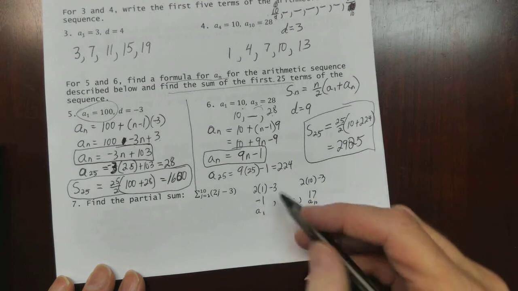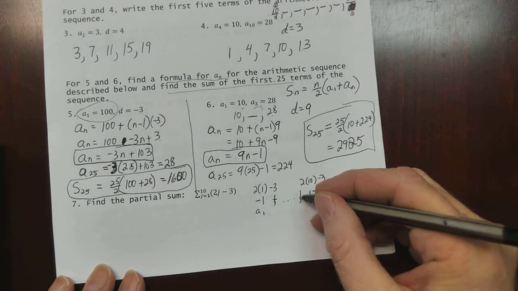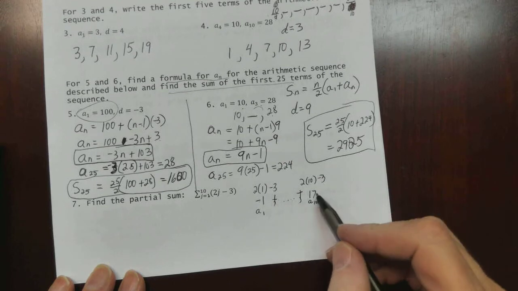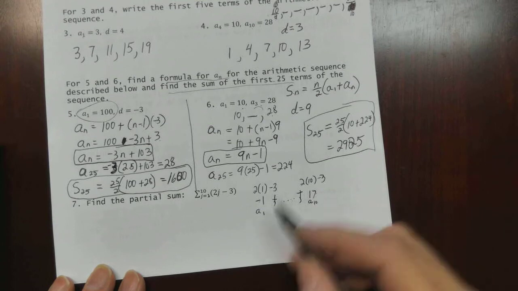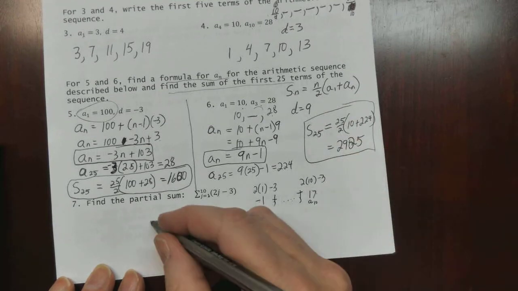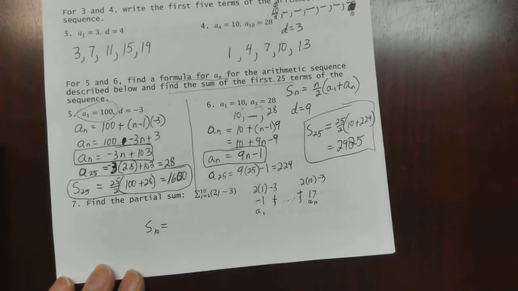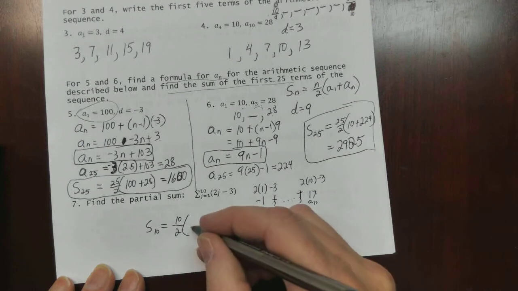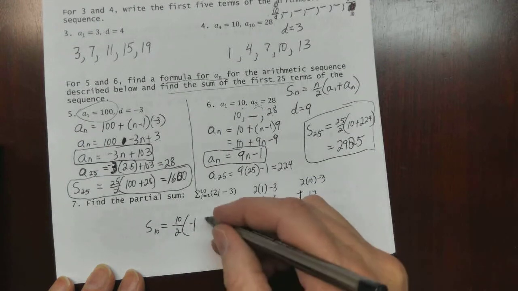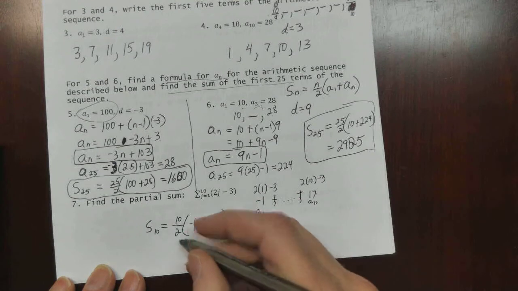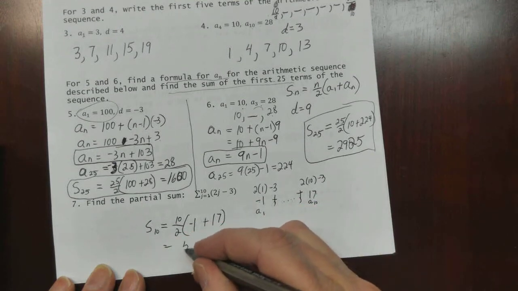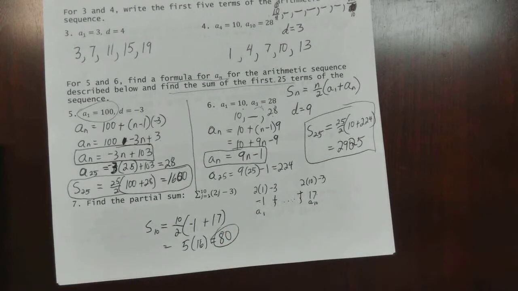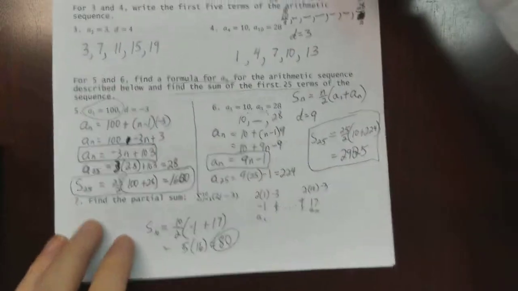So I'm going to add negative 1, plus all the 8 terms in between, to 17. And I'm going to use this formula again. So the sum of the first 10 terms is 10 divided by 2 times negative 1 plus 17. And that is 5 times 16, which is 80. So this is equal to 80.